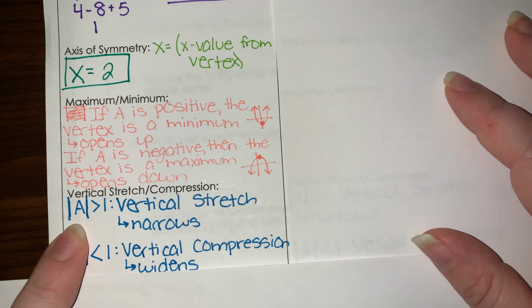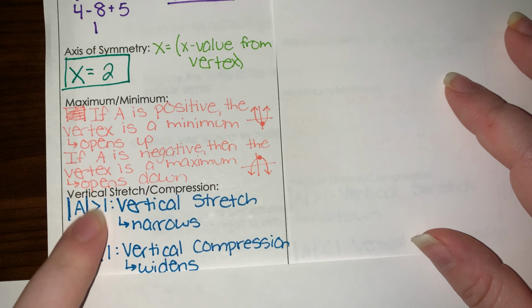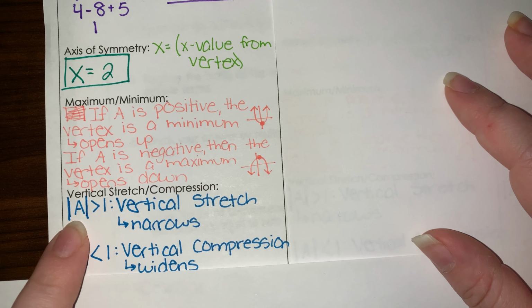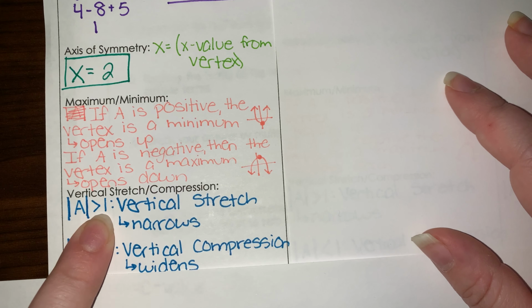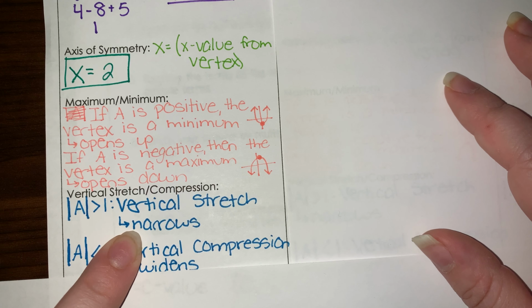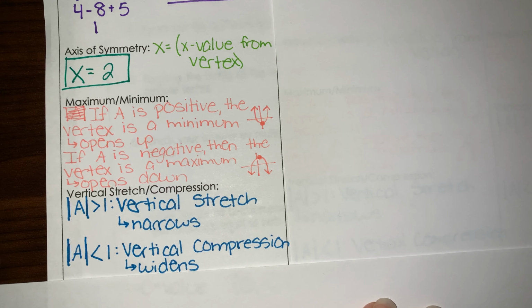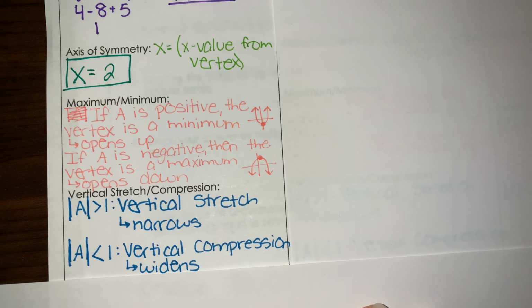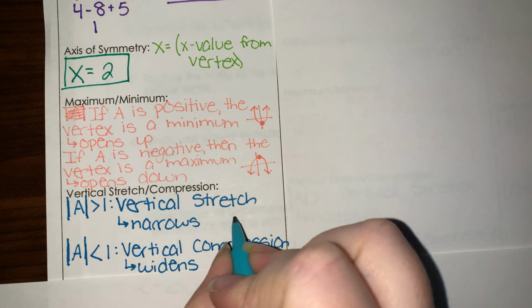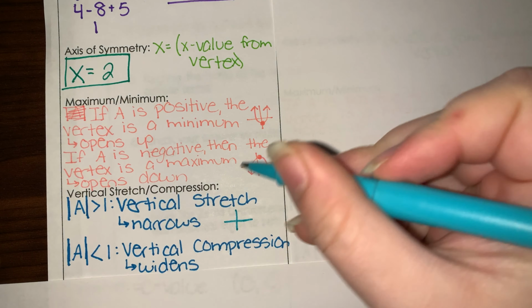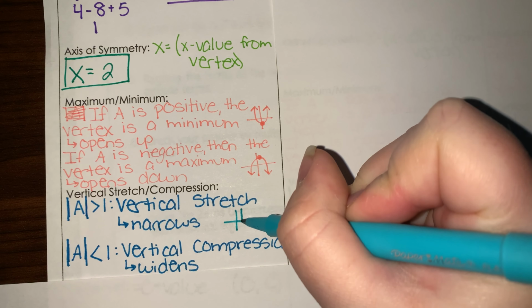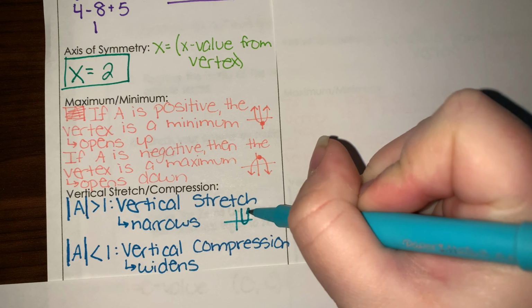However, if the absolute value of a, that's what these 2 lines mean, absolute value, if the absolute value of a is greater than 1, then it has a vertical stretch, meaning that it's getting narrow. So if we were to draw something that's getting narrow, like a narrow parabola, here's my graph. A narrow parabola would look something like that.